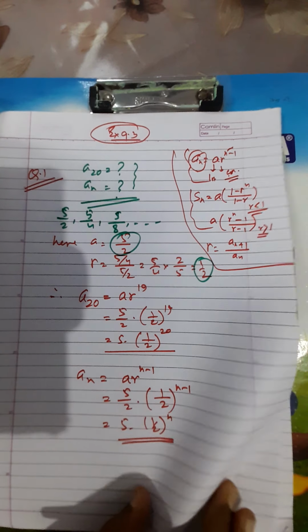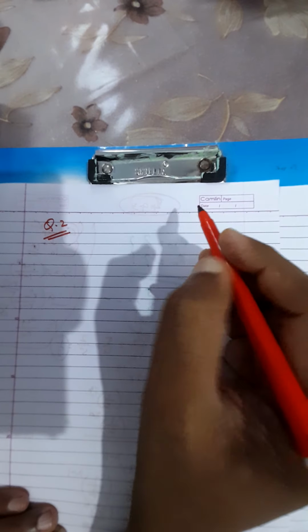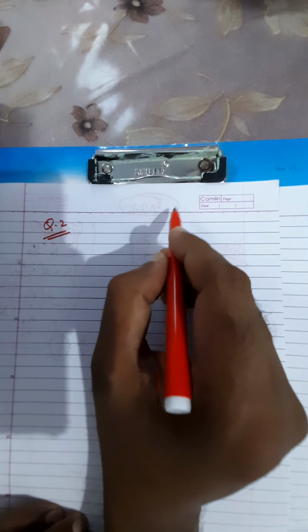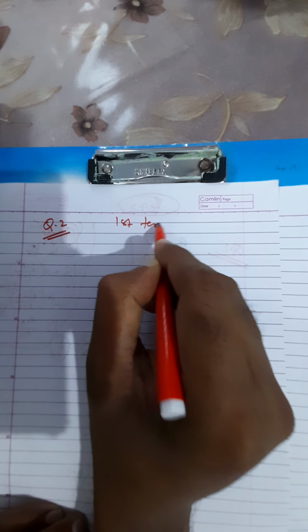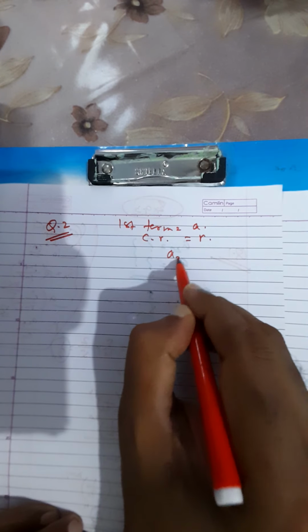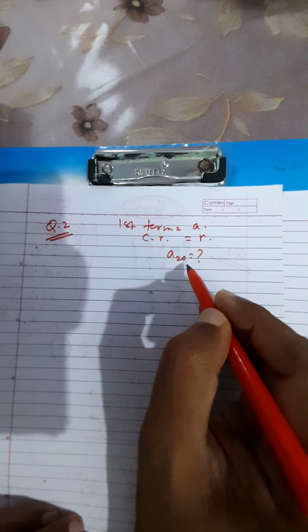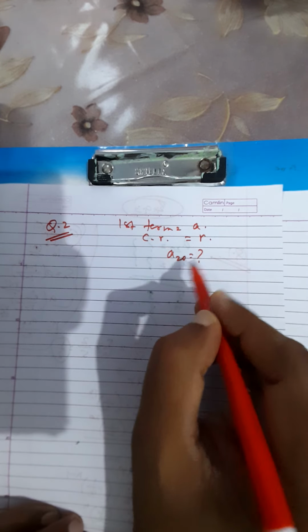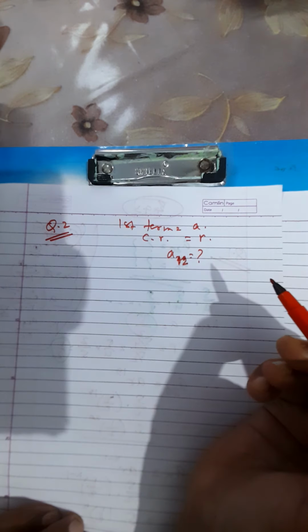Next question. What is the next question? Find the 12th term of a GP when the 8th term is 192 and the common ratio is 2. Question number 2. The first term is A, common ratio is R. We need to find A12.